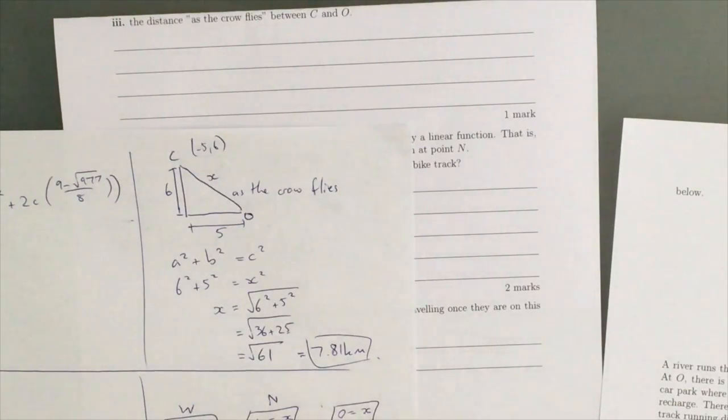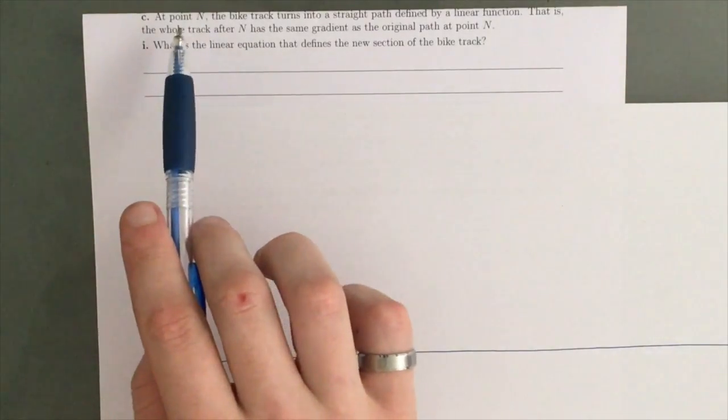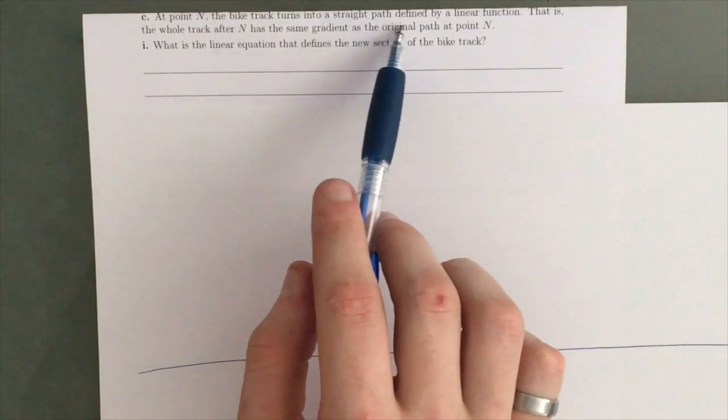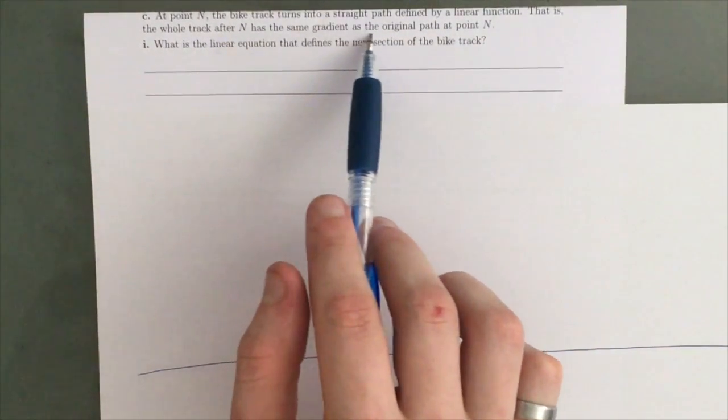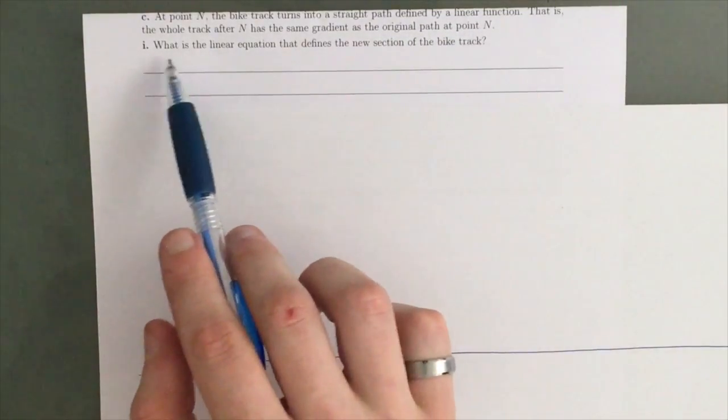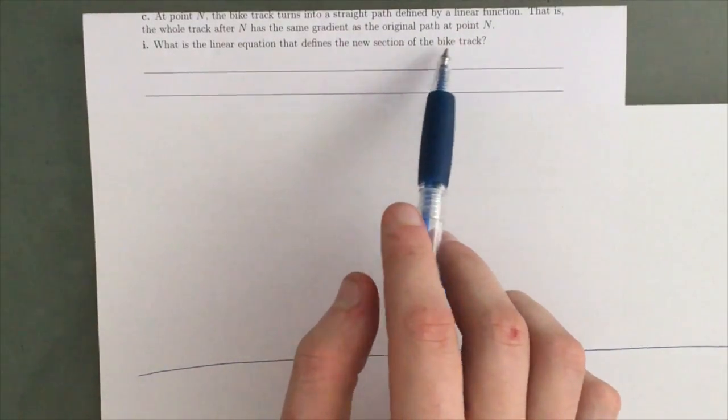And that's it. Part C. At point N, the bike track turns into a straight path defined by a linear function. That is, the whole track after N has the same gradient as the original path at point N. What is the linear equation that defines the new section of the bike track?